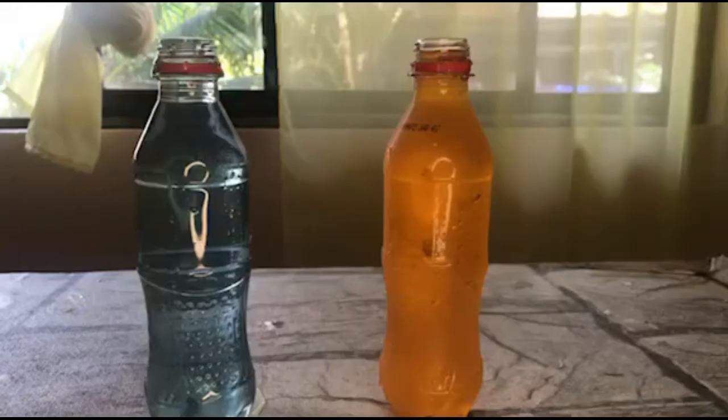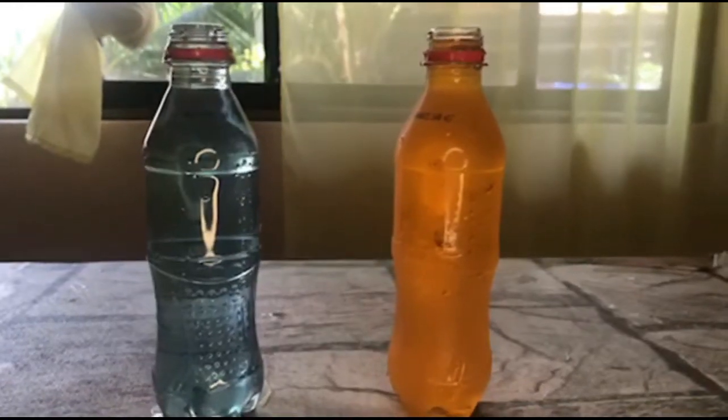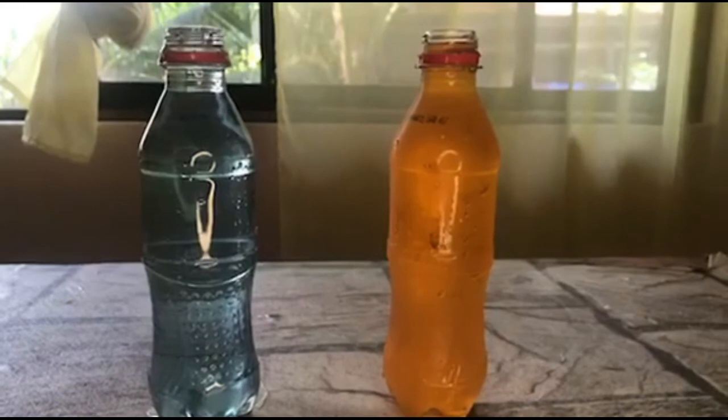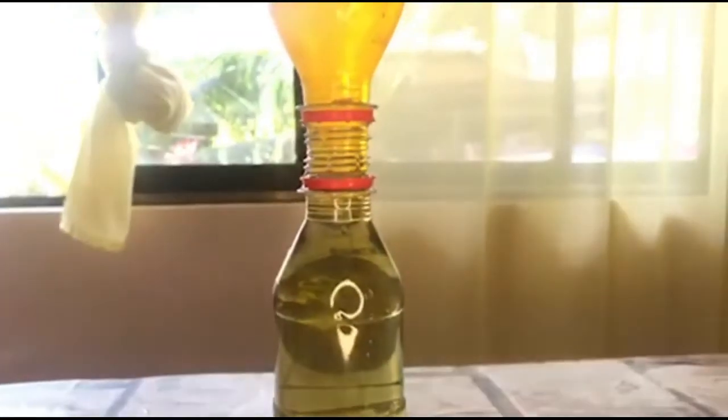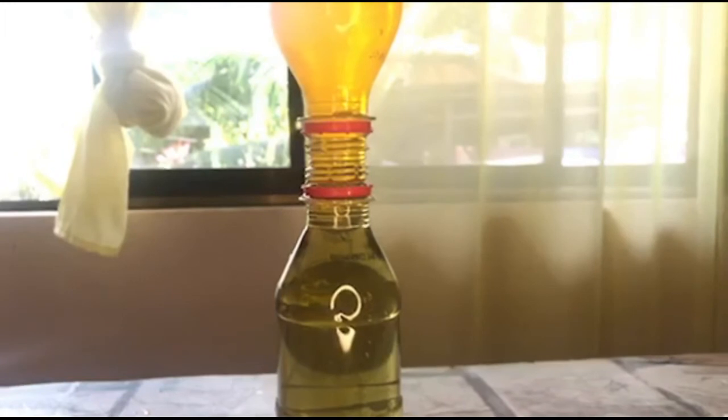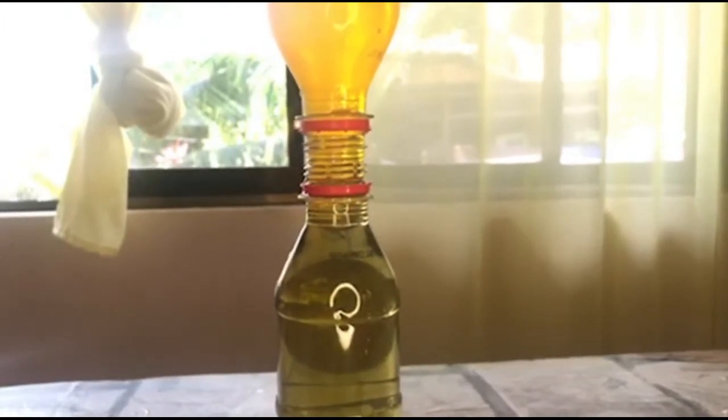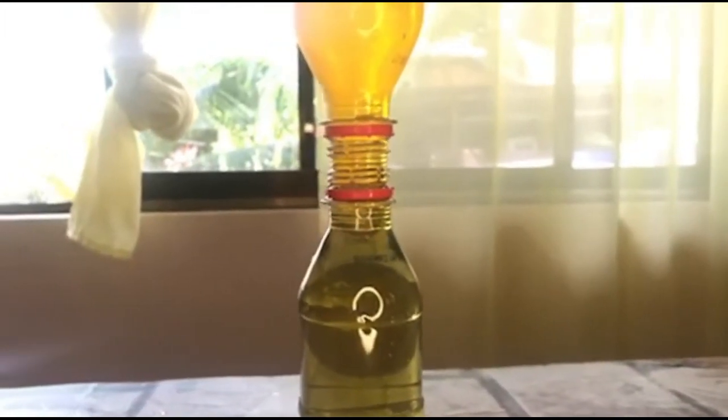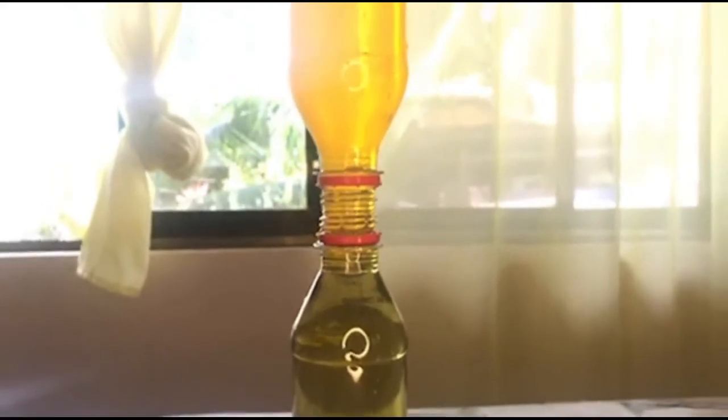In the experiment, it makes use of colored liquids of different temperature, orange for cold water, and blue color for hot water. When the bottle of warm water is placed on top of the cold water, the more dense cold water is placed in the bottom bottle and the less dense hot water is confined to the top bottle.